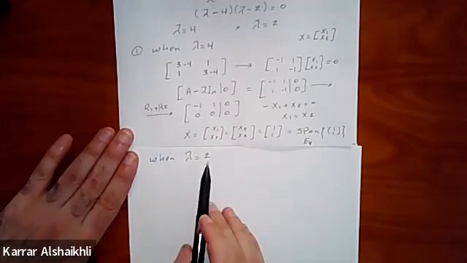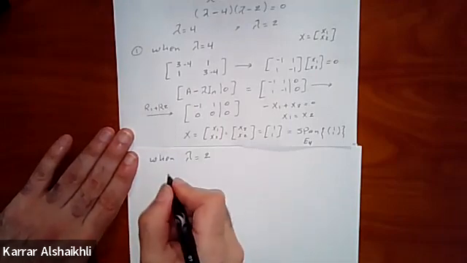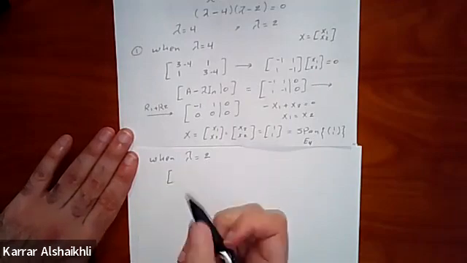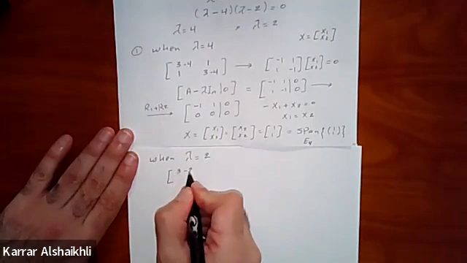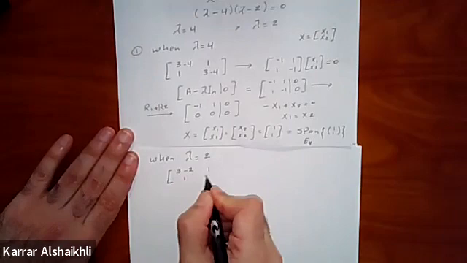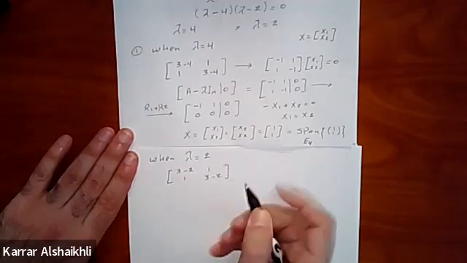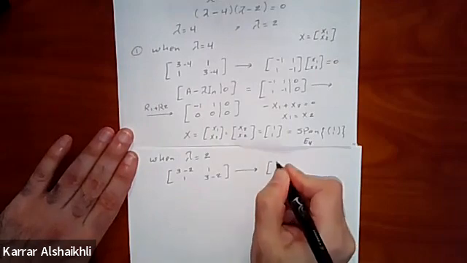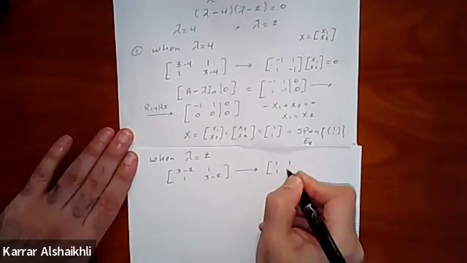We're going to plug in 2. So it's going to be 3 minus 2, here is 1, and here is going to be 1 and 3 minus 2. That means the matrix is going to be 1, 1, 1, 1.